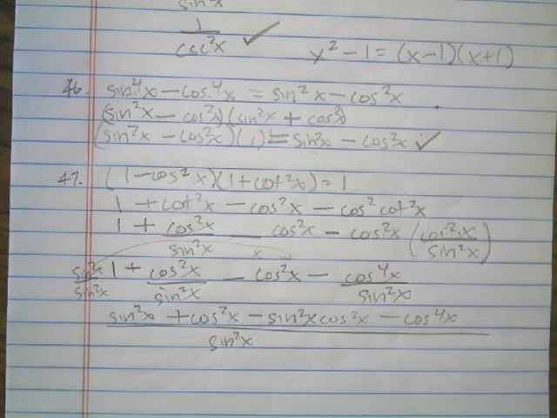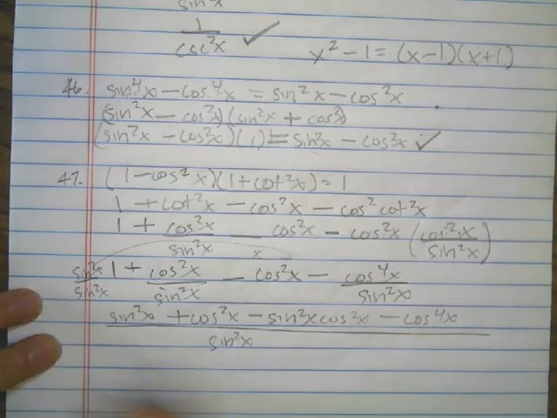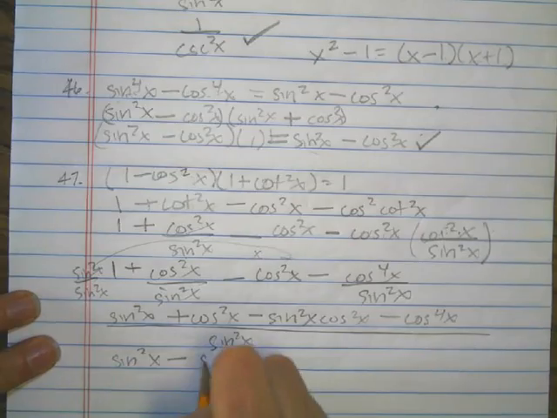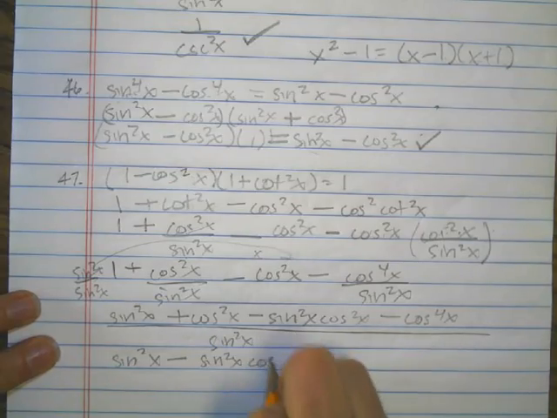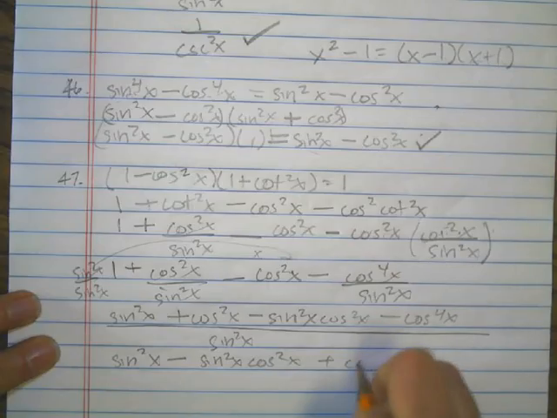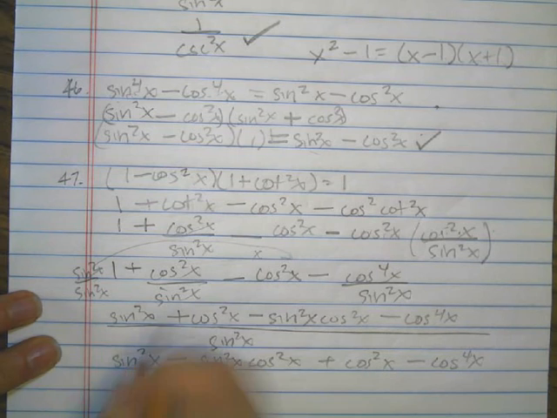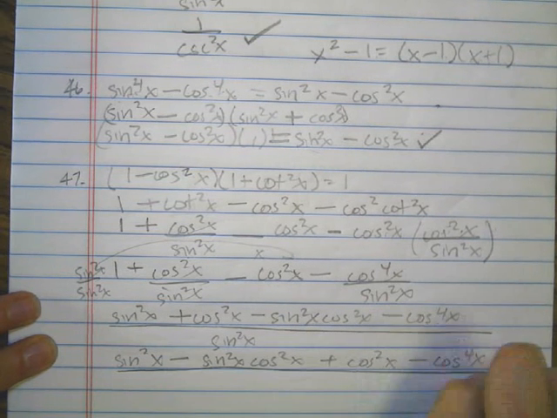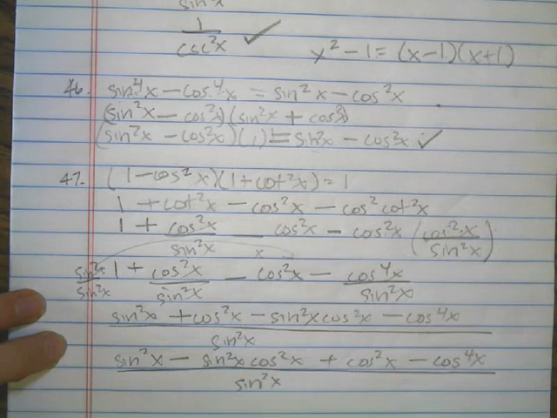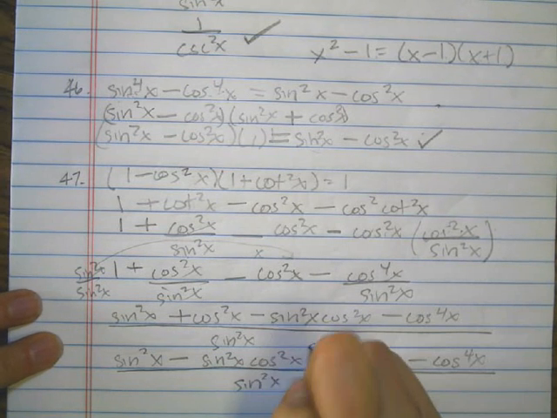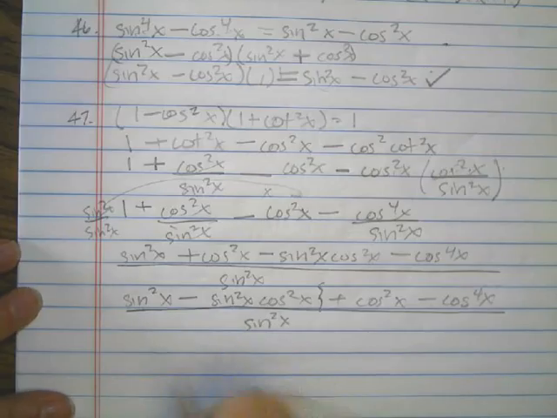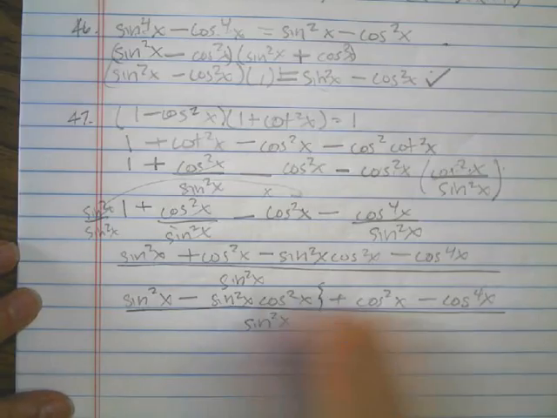And I can do this little trick. It actually helps. I'm going to put everything with sine together and everything with cosine together. So sine squared x minus sine squared x cosine squared x plus cosine squared x minus cosine to the 4th x divided by sine squared x. And I'm going to cut this down the middle and factor. Here I can take out a sine squared x. So this is factoring by grouping. And here I can take out a cosine squared x.